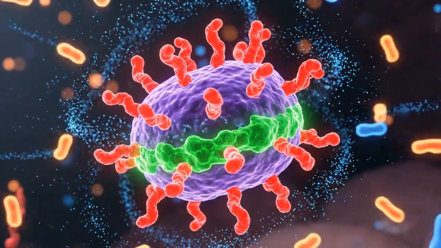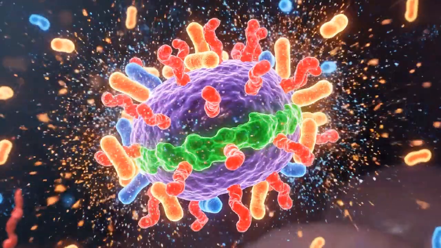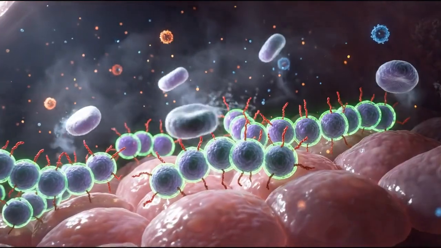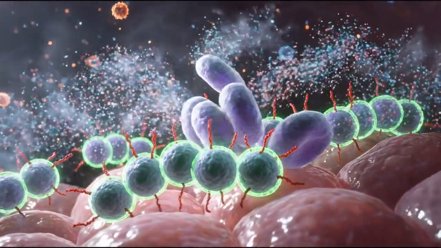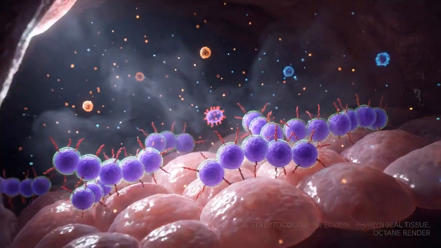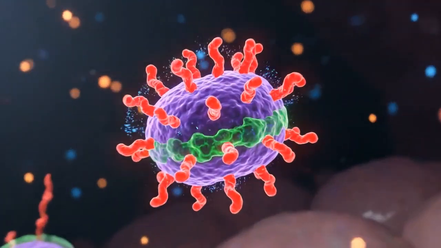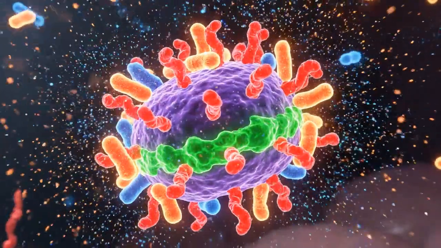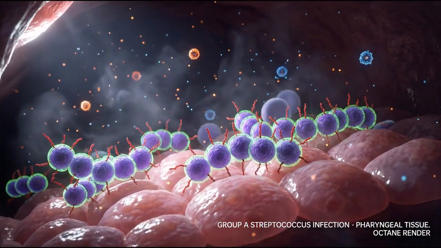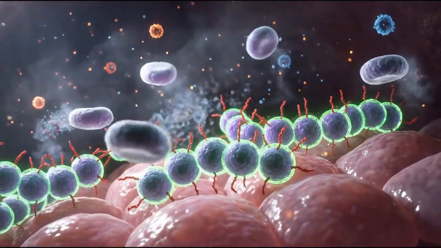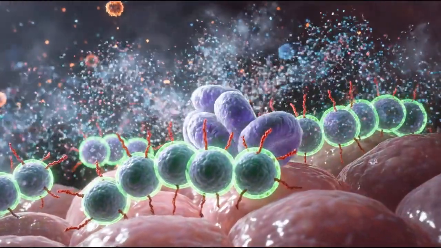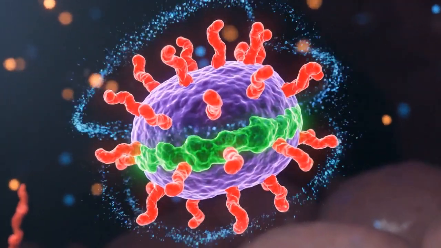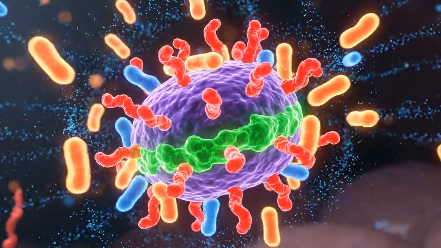This bacterium possesses several virulence factors, but the most critical for RHD is the M protein, which forms an alpha helical coiled coil structure on the bacterial surface. Another key component is the group A carbohydrate epitope, N-acetyl beta-D-glucosamine, or GLC-NAC. In most individuals, the immune system clears the infection without long-term consequences. However, in genetically susceptible individuals, comprising about 0.3 to 3% of those infected, a misdirected immune response occurs.